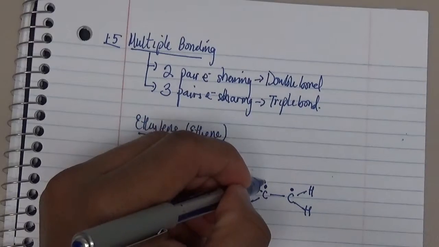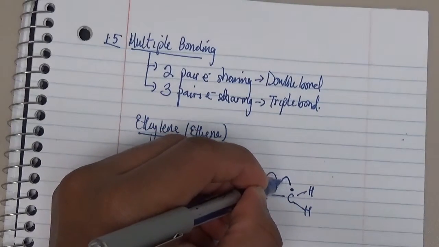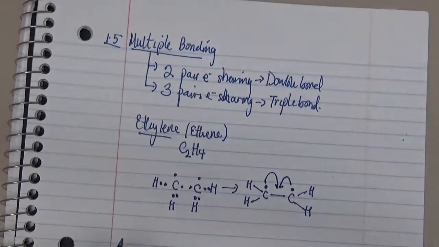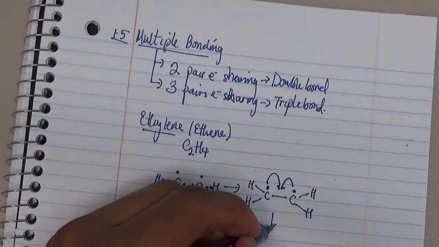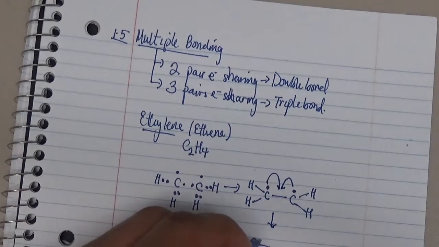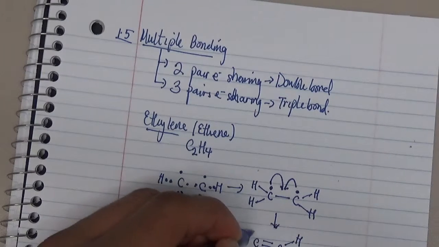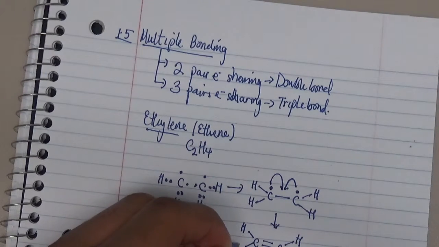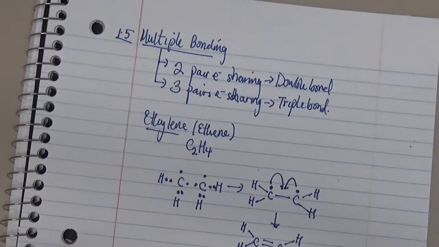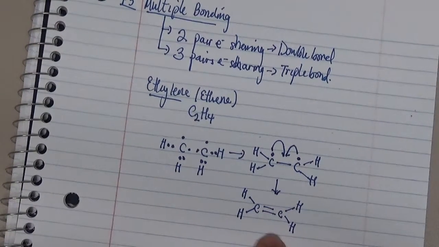Once they come together by a form of overlap, that leads to the double bond between the two carbon atoms, forming ethene. So this is the Lewis structure of ethene overall.